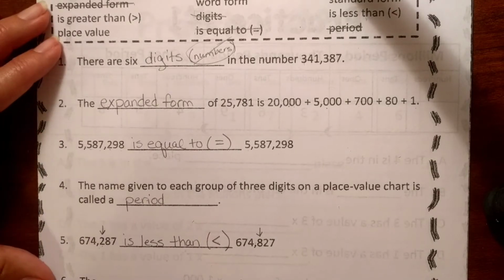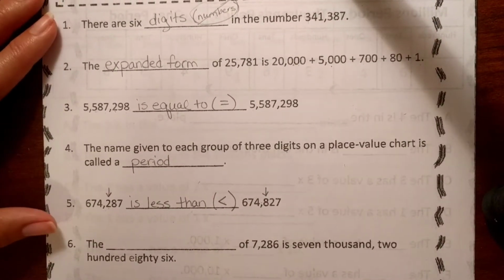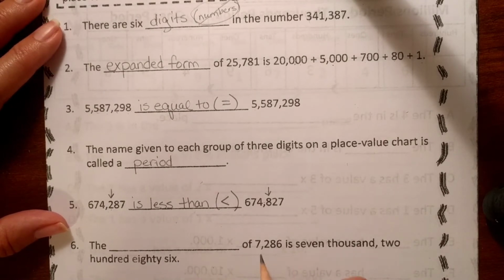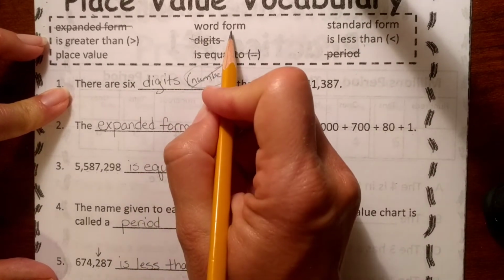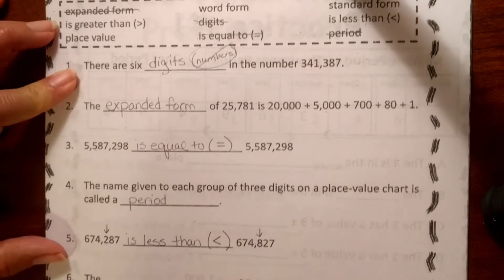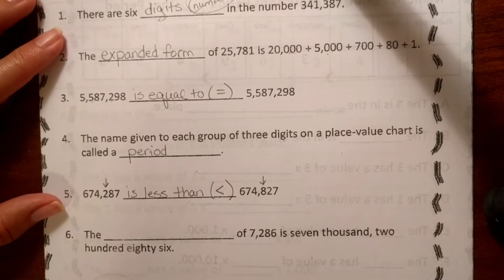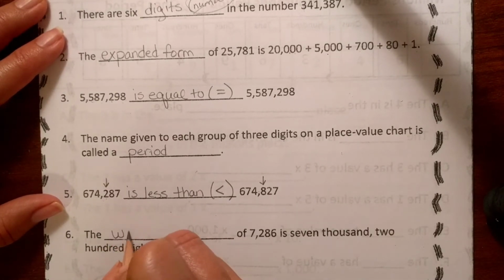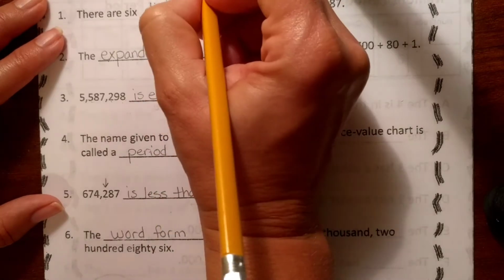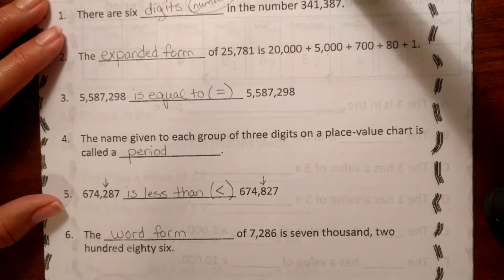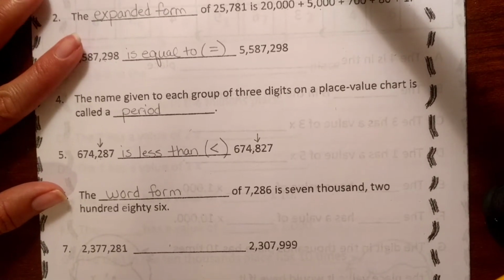All right, number 6. The blank of 7,286 is 7,286. That is the word form. Okay, so let's get that back. The word form. And I'm crossing that out up here. Okay, number 7.